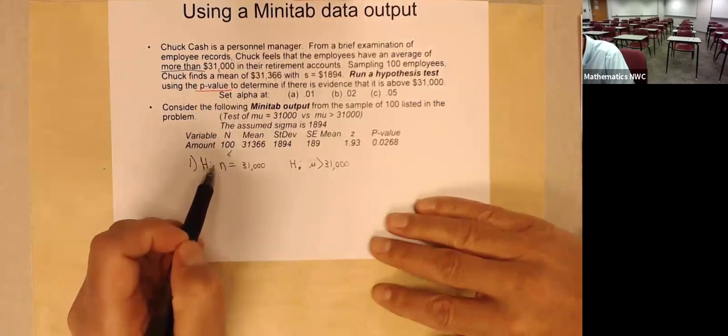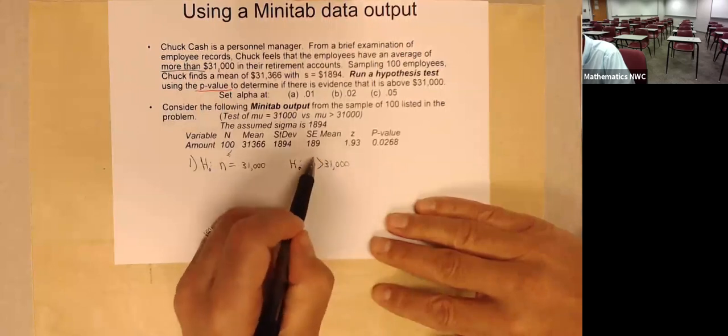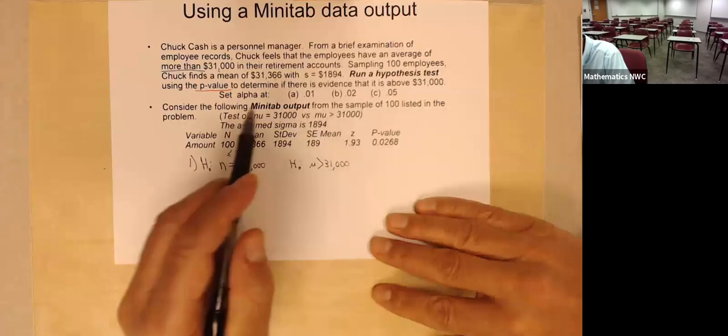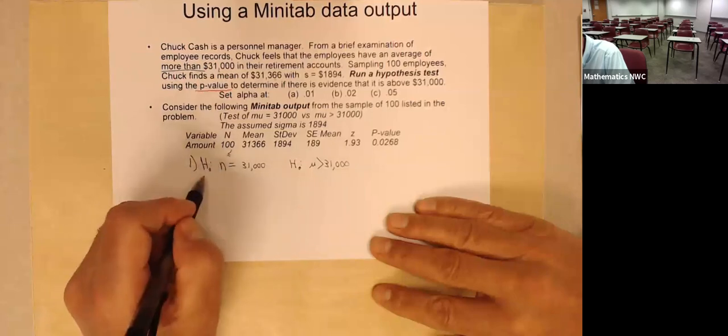We're trying to show that it's greater than. This one is the most important one, the alternative. It's what we're trying to show. So don't be alarmed if they go equal or less than or equal. I would accept either one at the test.